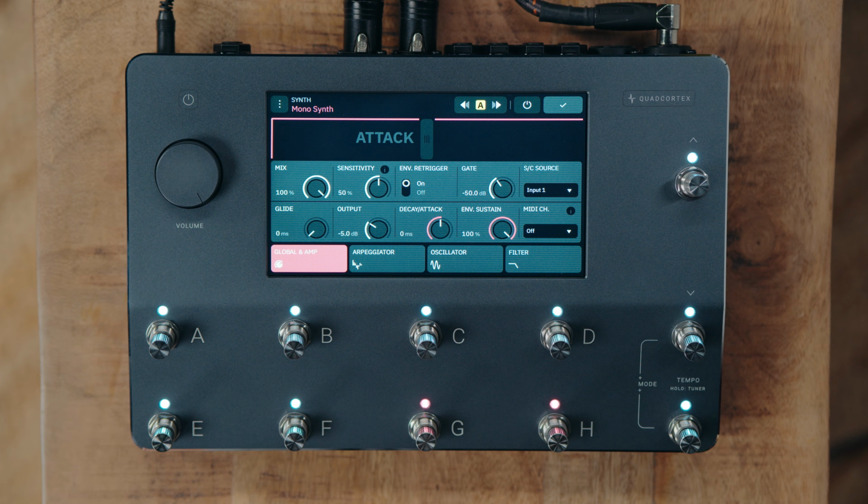Next, we have the MIDI channel control. This allows us to control the monosynth block externally with a different MIDI device. Certain parameters are disabled when using this feature, which are the sensitivity, the gate, the source, and the glide controls. The cool thing about this feature is that if my Quad Cortex is on the floor, I can have an external MIDI controller that's more easily accessible if I'm stood up.